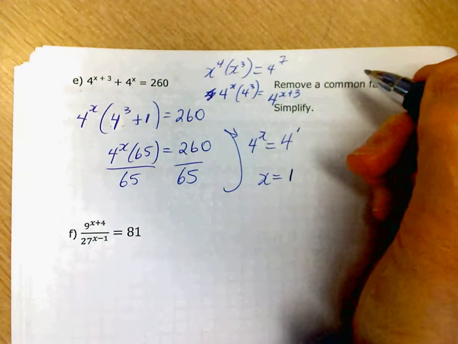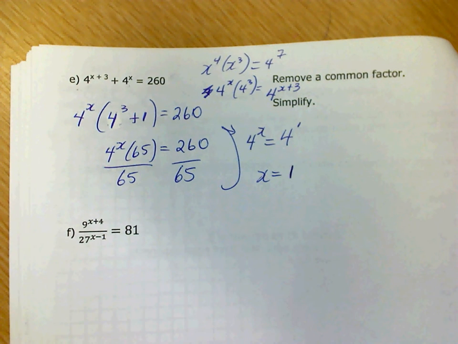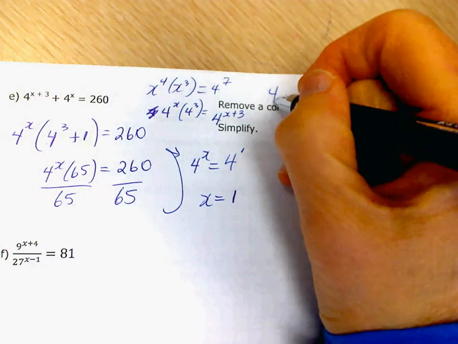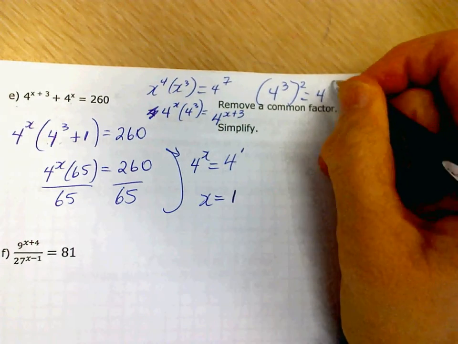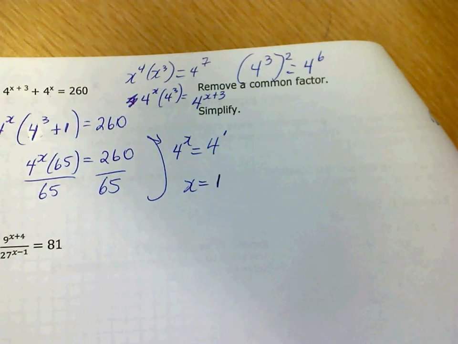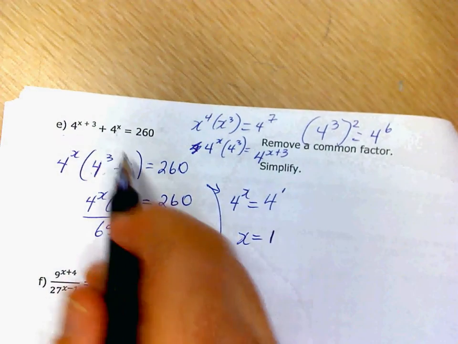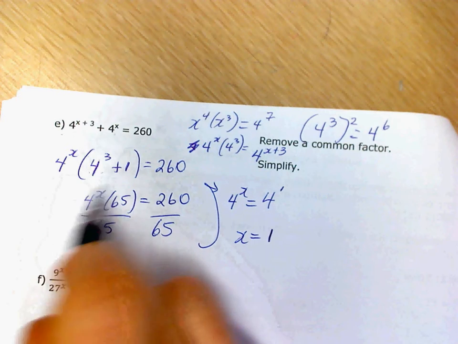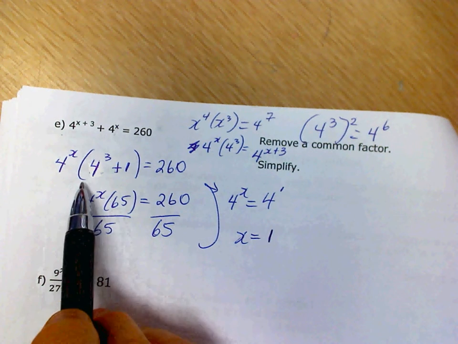Yes? But if you had 4 to the 3 all in brackets to the power of 2, would that equal 4 to the 6? 4 to the 3, you mean a power to a power? Yeah, so that's 4 to the 6. Okay? But that doesn't apply in this question, right? That's not happening here. You get a coefficient, right? You get 4x instead of just x. Yeah, this is basically a coefficient.